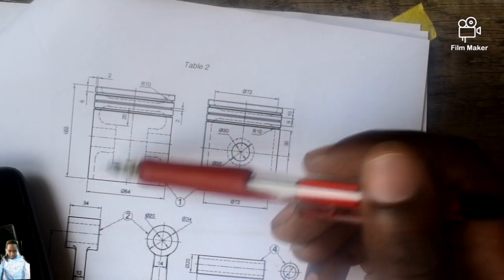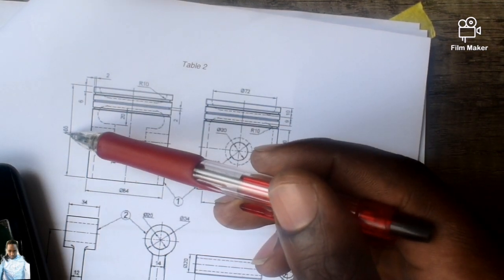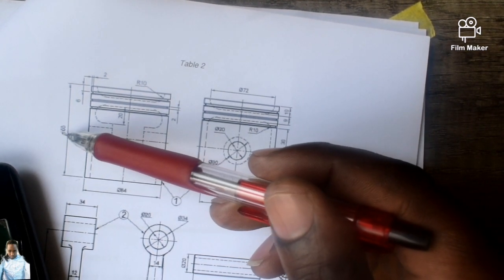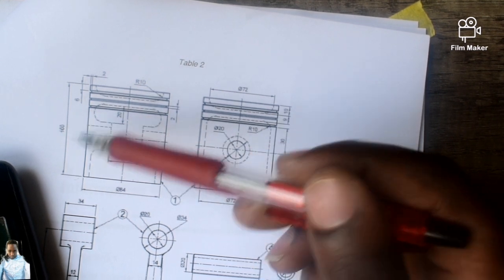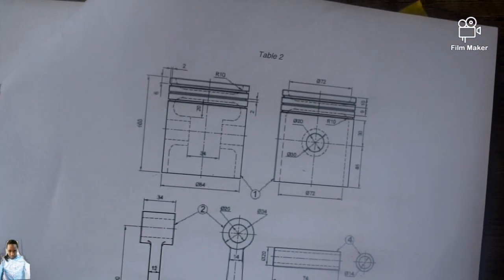So from here till here I can rely on what I think. I don't know whether it's 106 millimeter or 100 millimeter.